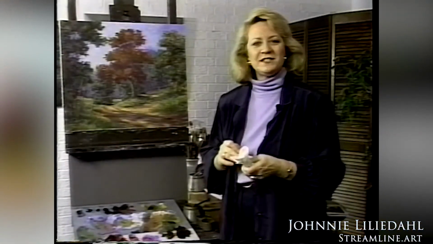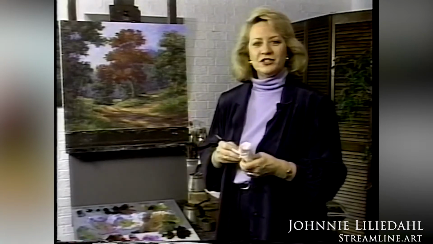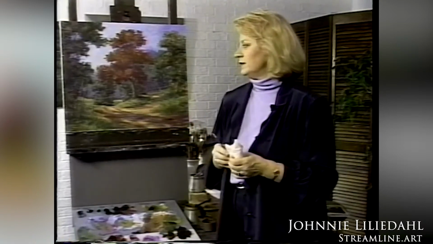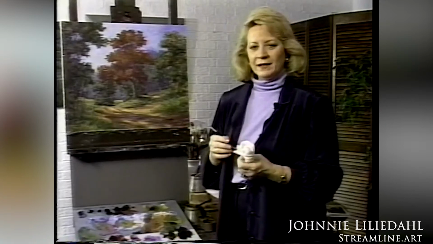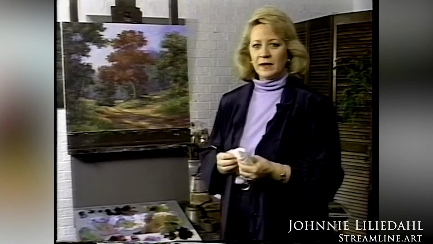Hello, welcome to my studio. I've just finished painting this landscape that I'd like to share with you, and in a moment I'm going to take you back to the beginning to show you how the painting developed from the first inception. But before we go, I'd like to point out a few things for you to look for during the process of the painting.